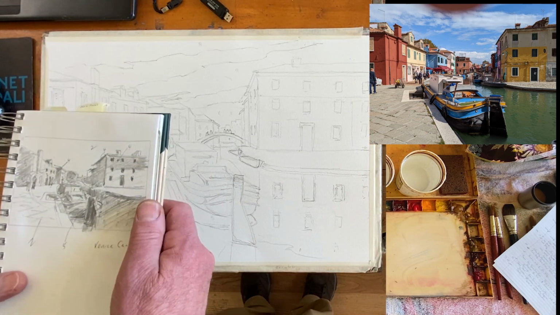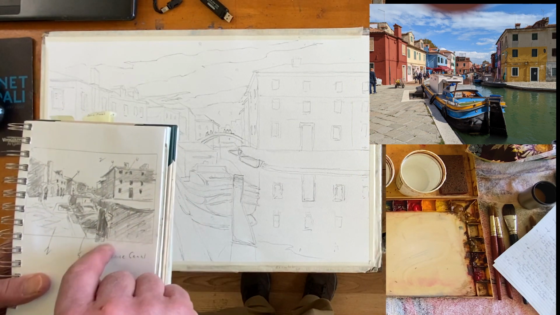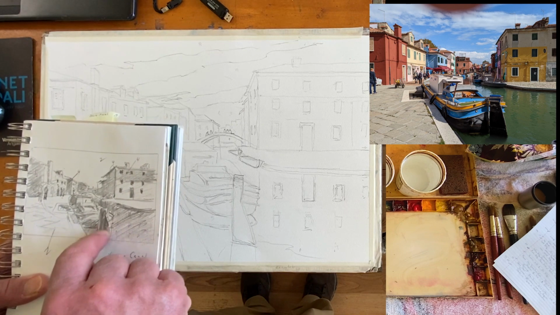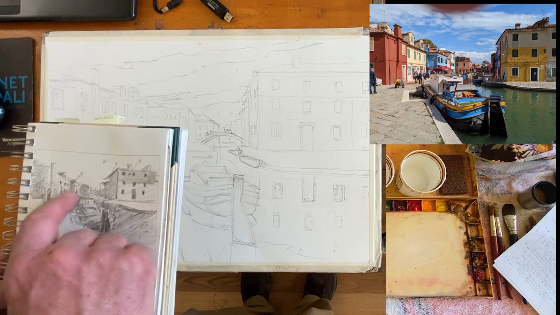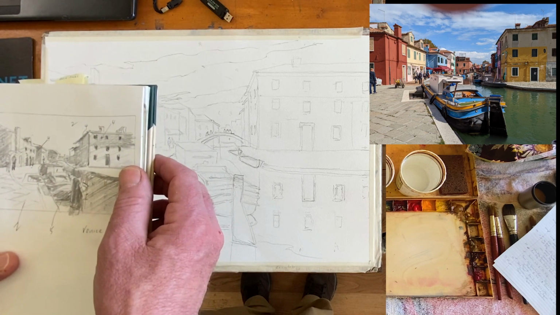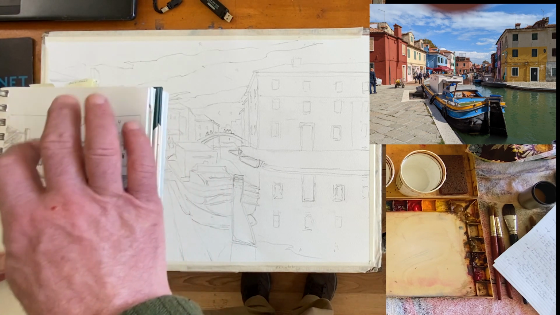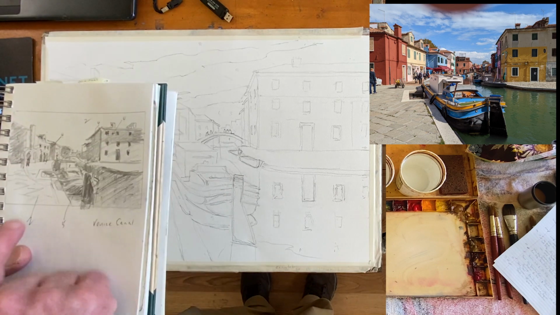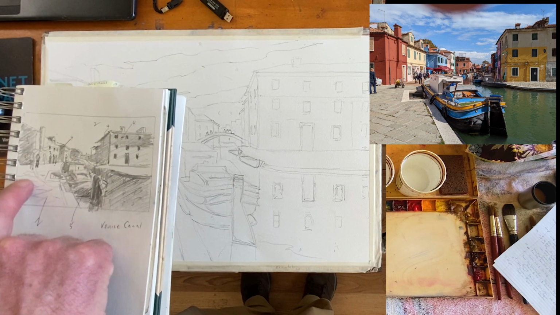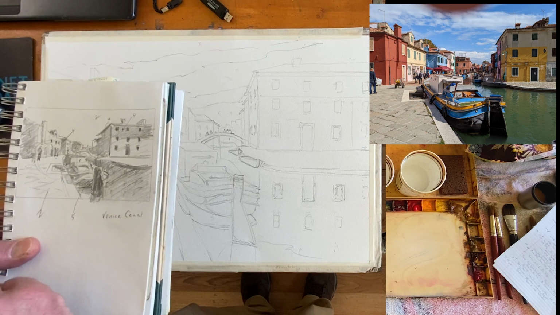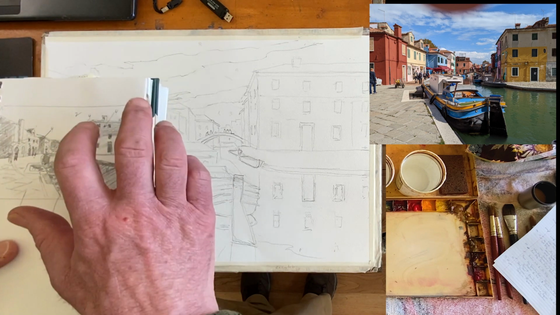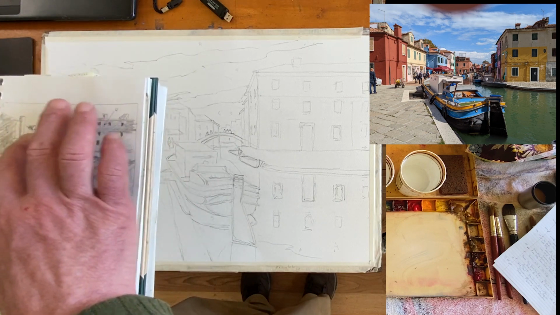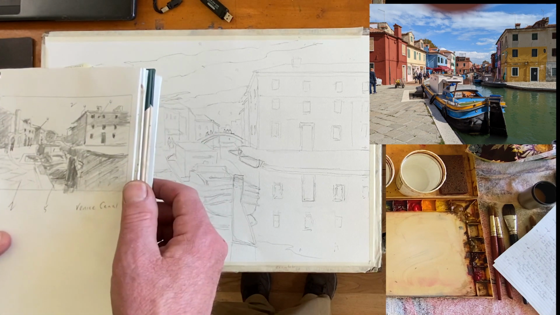So in my value sketch, my darkest areas will be the bottom of the boat and that rudder. The shadows of the buildings will be like a number 4. My sky is one of the lightest. The pavement is going to be the second lightest, so that's the order in which I'll be doing these. And then these buildings will be 3s, middle tones or lights in through here.